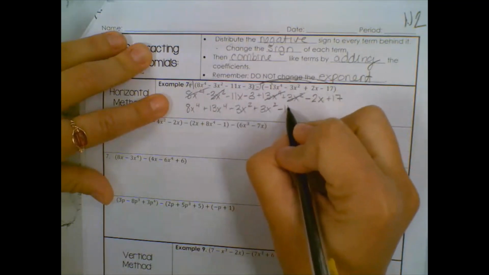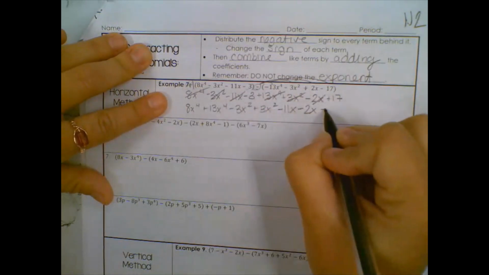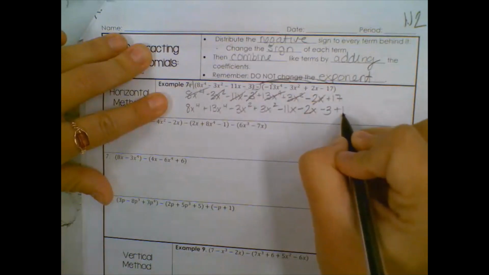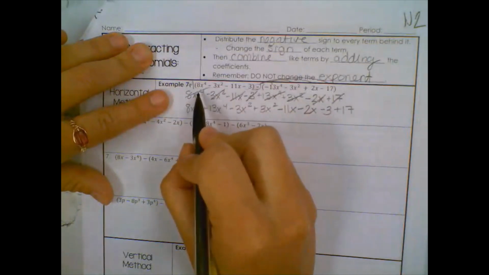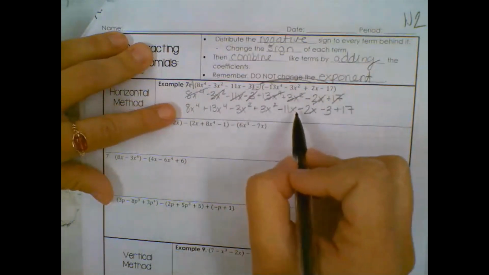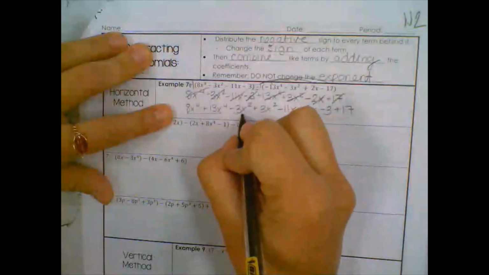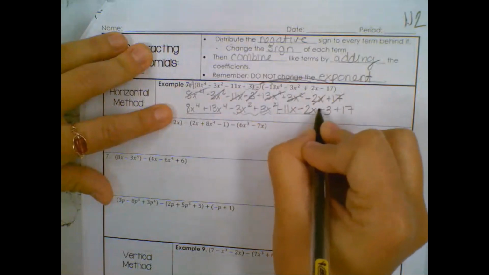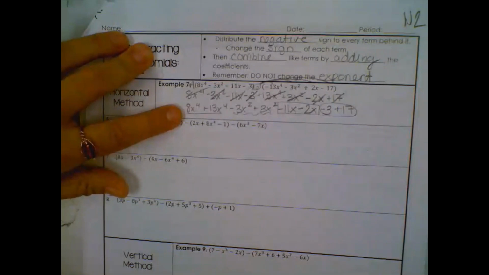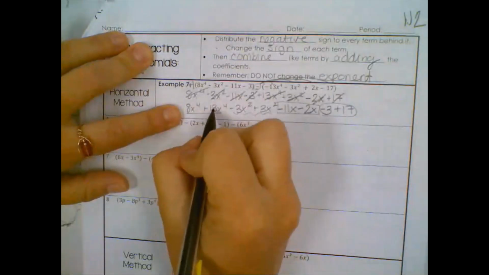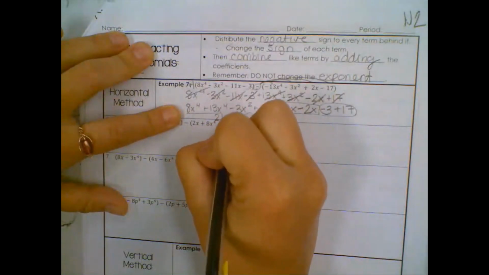Then I have a negative 11x, a minus 2x, minus 3, plus 17. So again, same thing as the front. All we did was distribute first, and then this is just like the very front when we added. So if I look, I have like terms here, like terms here, like terms here, and like terms here. So all I have to do is add their front numbers. So 8 plus 13, that's going to give me 21x to the fourth.